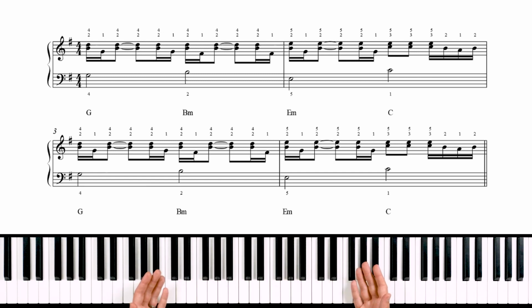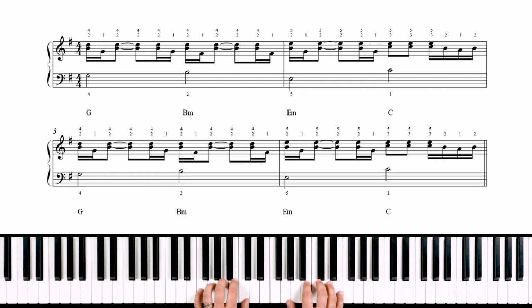Now the next 2 measures are exactly the same. Why don't I demo this for you now at full tempo, and then I'll have you practice this. 1, 2, set, go.